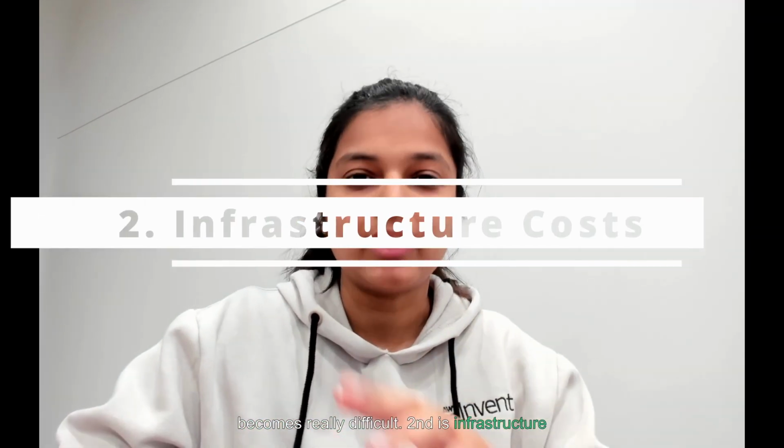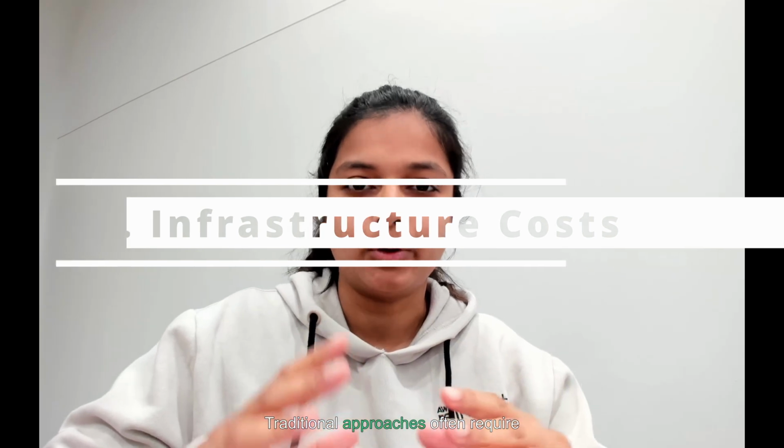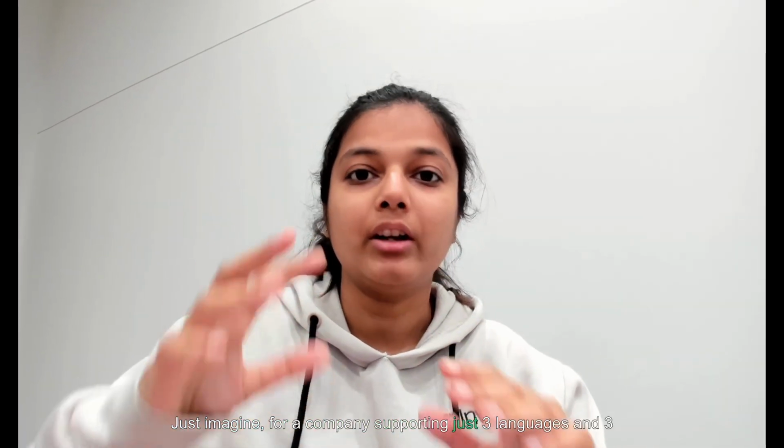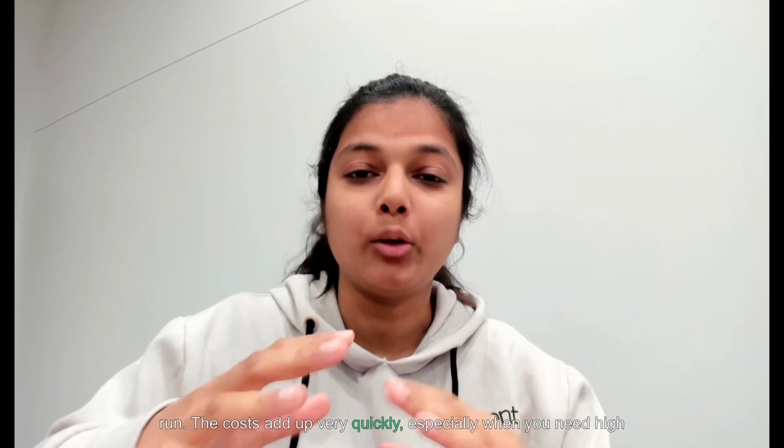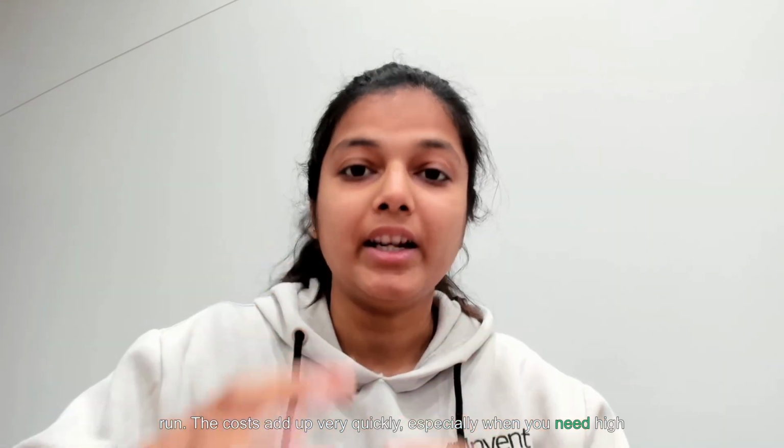Second is infrastructure costs. Traditional approaches often require deploying separate models for each language and support domain. Just imagine, for a company supporting just 3 languages and 3 support domains, they would need 9 different models to maintain and run. The costs add up very quickly, especially when you need high performance hardware for each model.